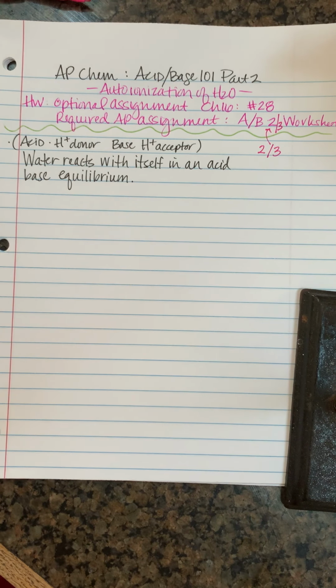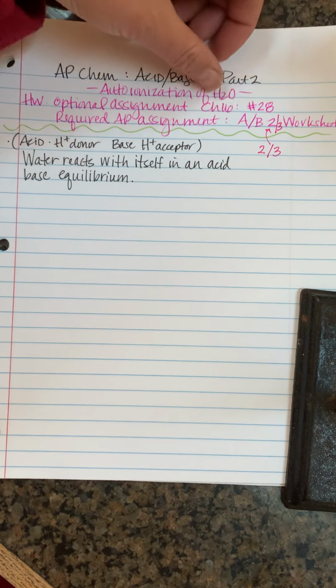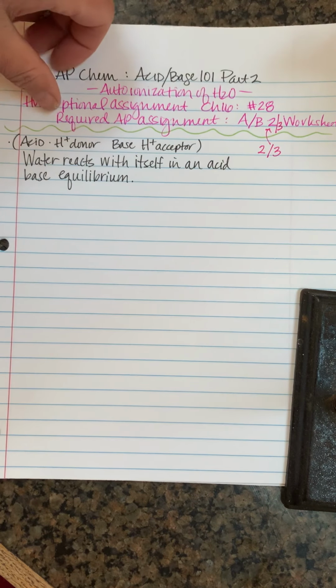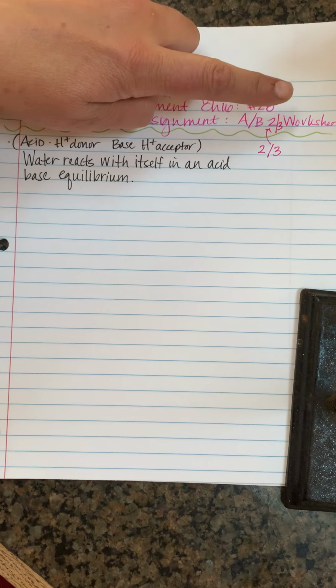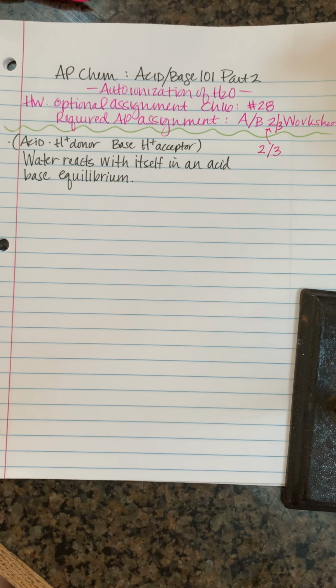And here are the assignments to go with part 2. For the optional assignment, I want you to add on question 28 out of chapter 16. And the required AP assignment is Acid Base 2/3. And that'll be a worksheet. I'll post that on Canvas.